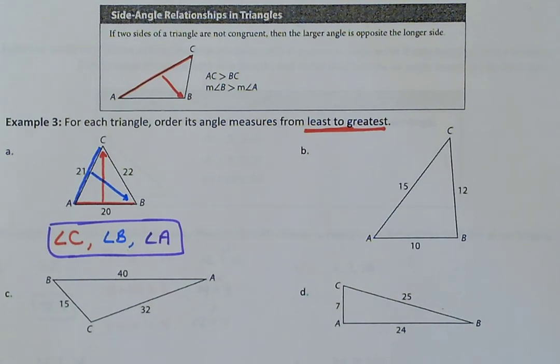So when you go through and you're asked to order angle measures from least to greatest, or greatest to least, doesn't matter which one they want you to do, okay, you're going to go through and either find the smallest side length or the largest side length, depending on the situation. And you go to the angle that's opposite of that side length, and that is going to tell you which angle is the smallest or the largest.